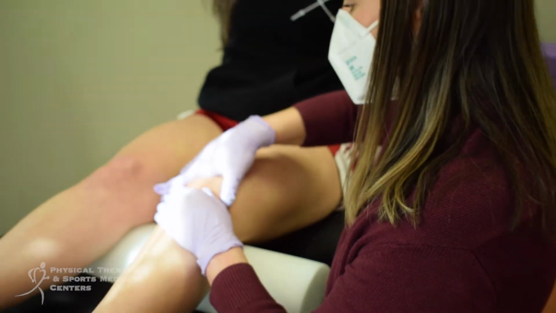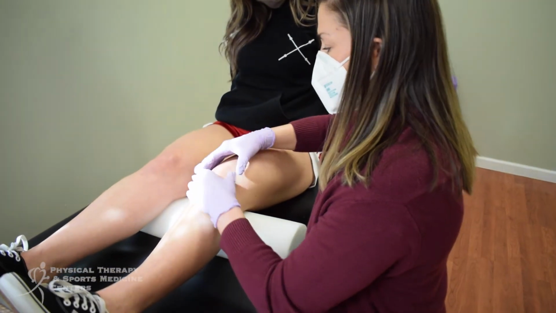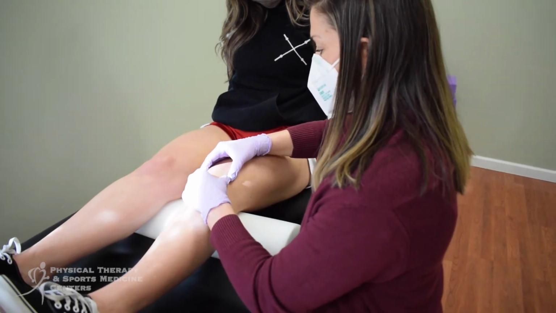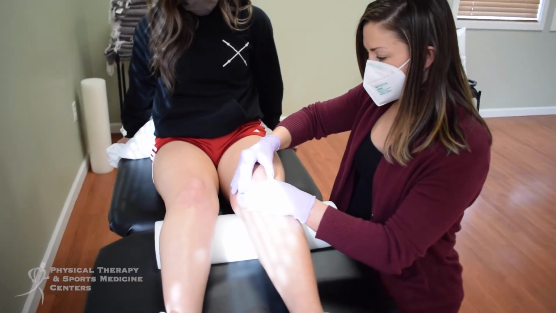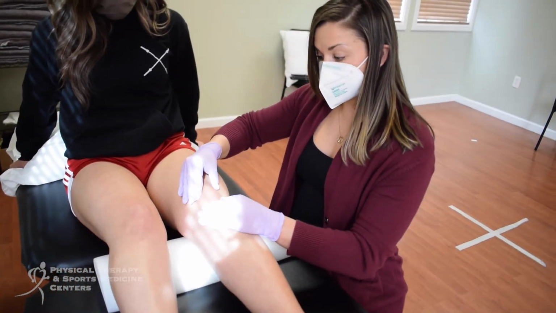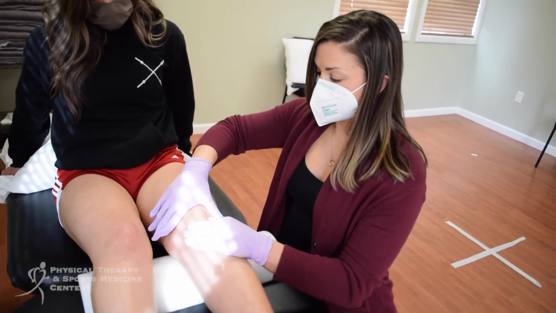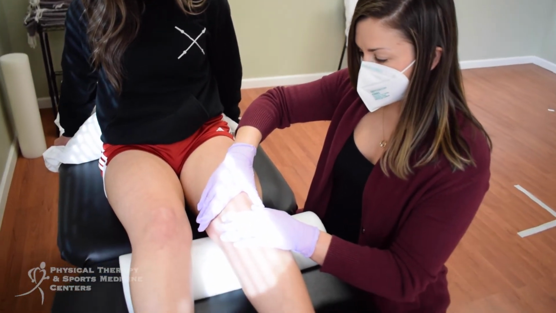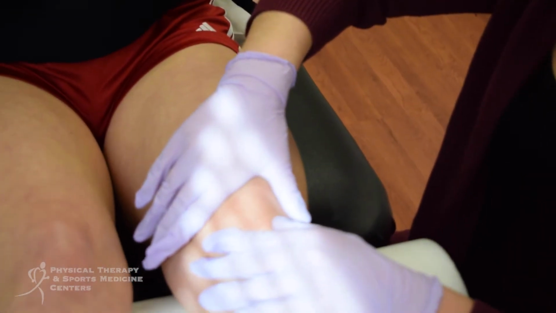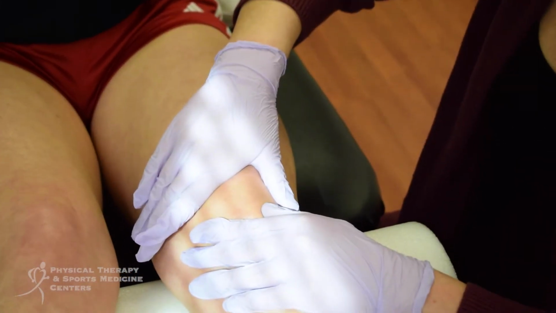And I can do different grades or intensities of mobilization based on what my goal is for the patient. If I'm trying to reduce pain and inflammation, I'm going to do very gentle, low-grade mobilization. And if I'm trying to increase her overall knee mobility, I might do a higher grade mobilization where I'm really taking that joint to its end range.